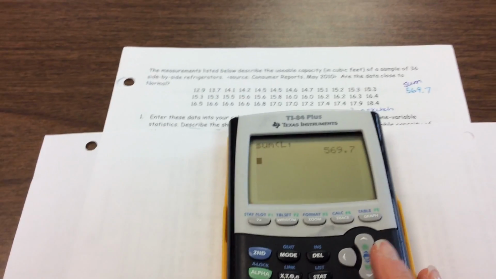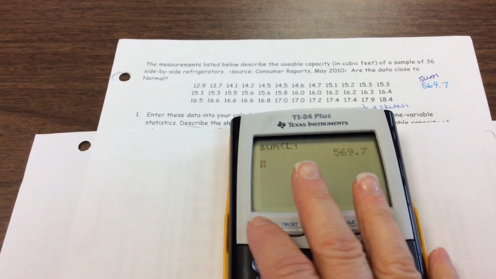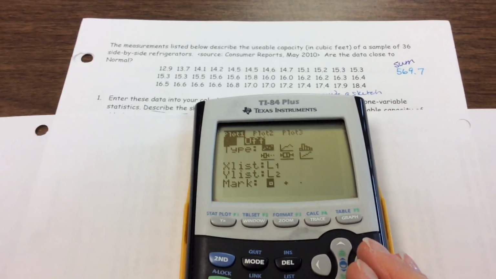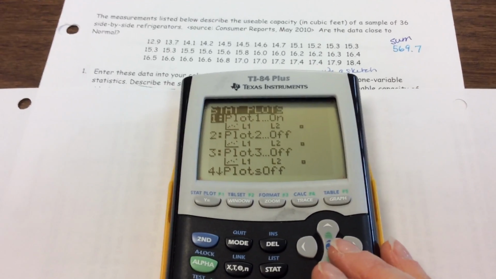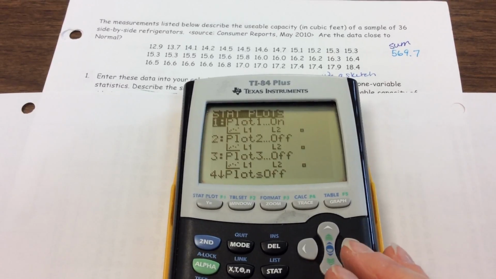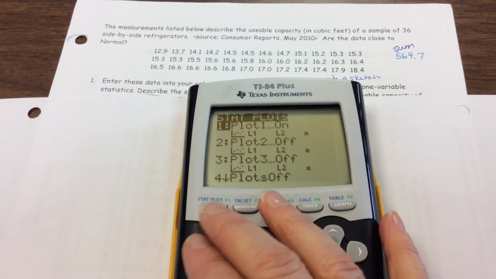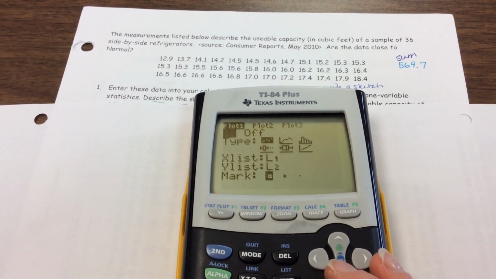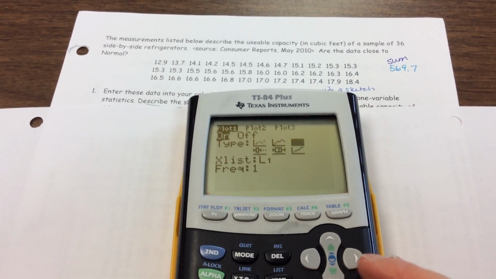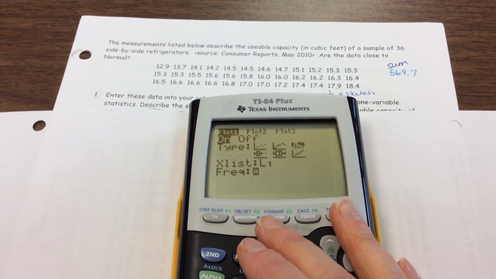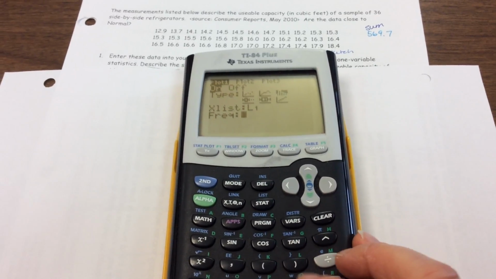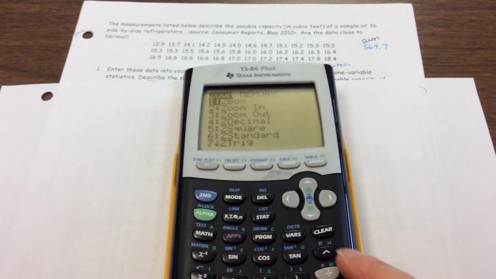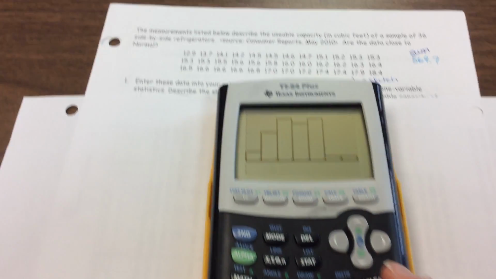All right, the first thing we're going to do, like I said, is make that histogram. So I go to second y equals and turn that plot on. Make sure when you're at that second y equals, all the other plots are off. You don't want any other ones on. I go to that first one, choose the histogram, and leave that there. Then I do zoom, and number 9, that's ZoomStat.